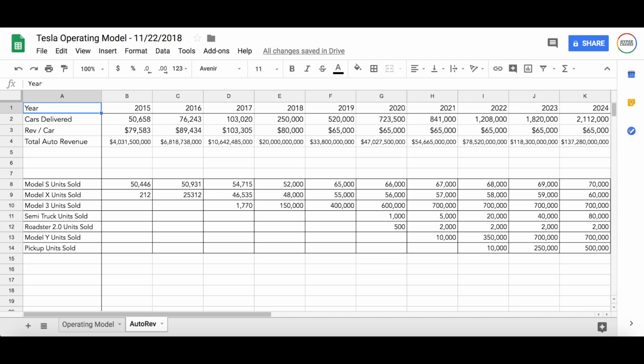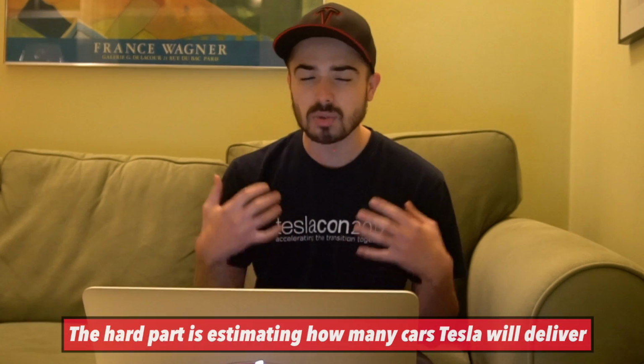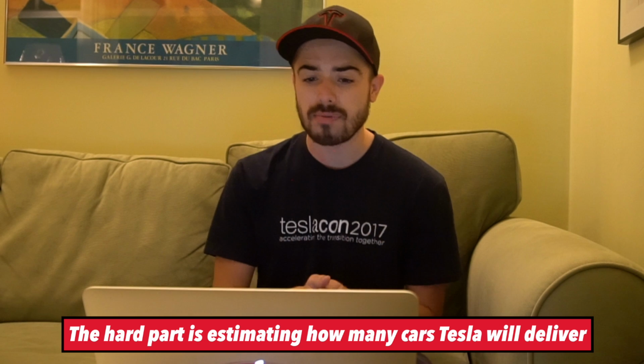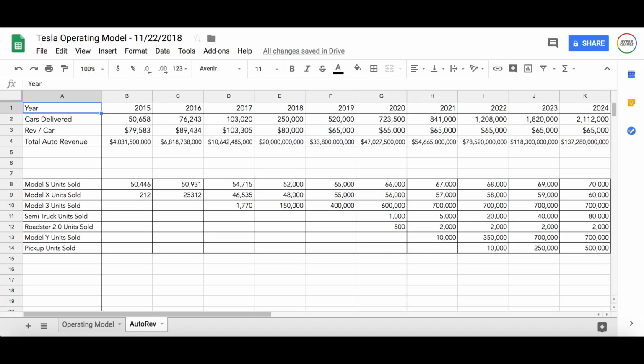And this includes service revenue. So that's why it looks a little bit bigger. You might say, wow, 80,000 is a lot. But once you include service revenue and leasing revenue, the revenue per car goes a little higher. So the trickiest part here is not actually building the model and running all these numbers. The tricky part is really estimating how many cars Tesla will deliver and with what profit margin. And so that's why this part of the model is so important.